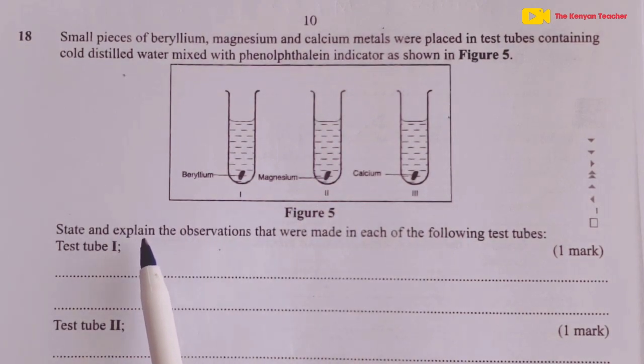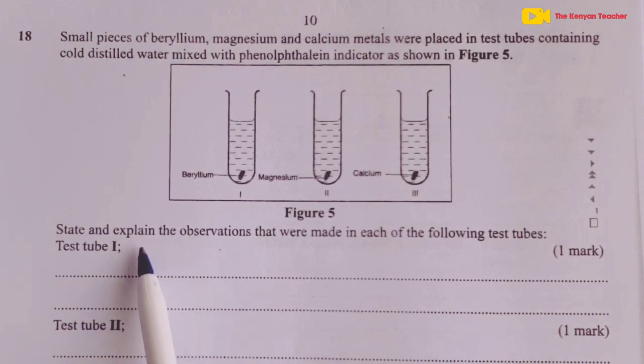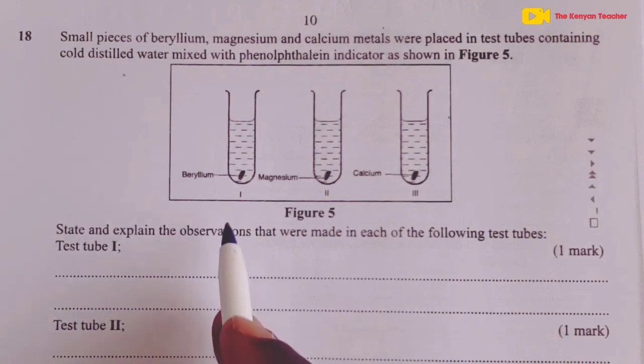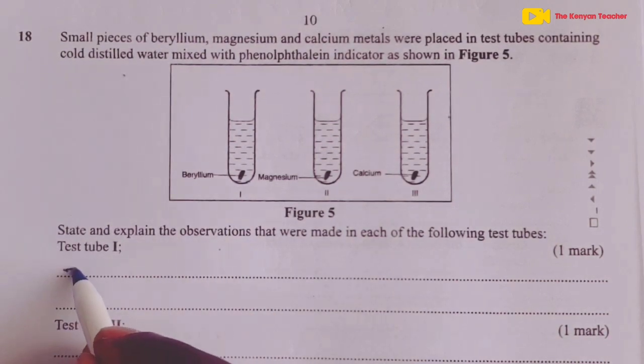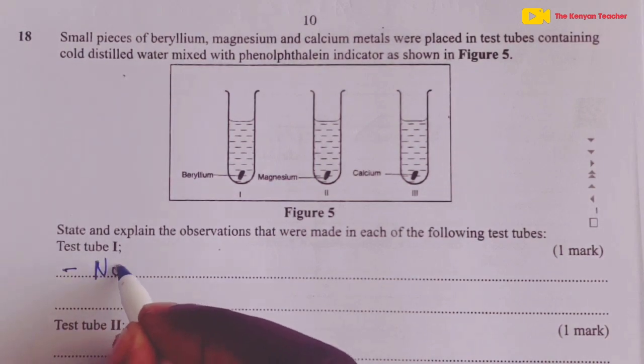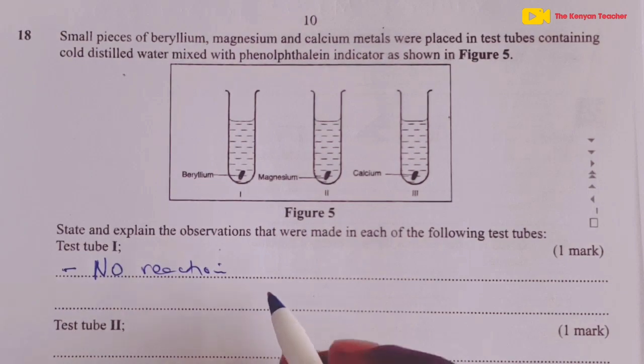So the examiner asks the candidates to state and explain the observations that were made in each of the following test tubes. So in test tube 1, beryllium, we have agreed, is the least reactive of the three. So there will be no reaction. Beryllium doesn't react with cold water.